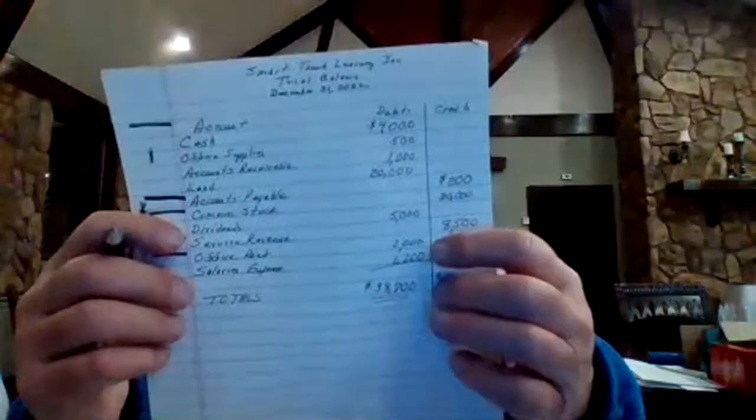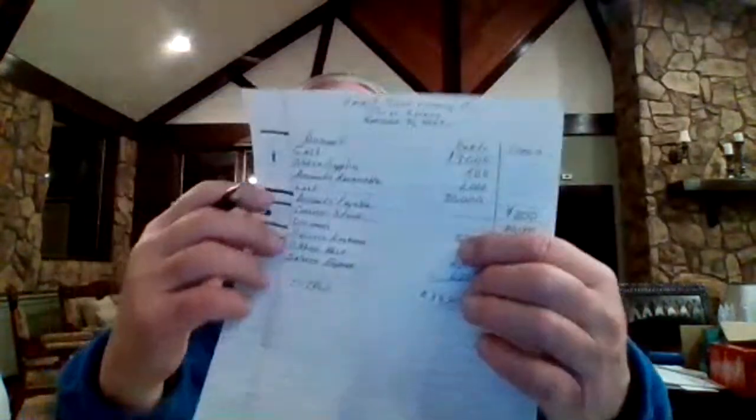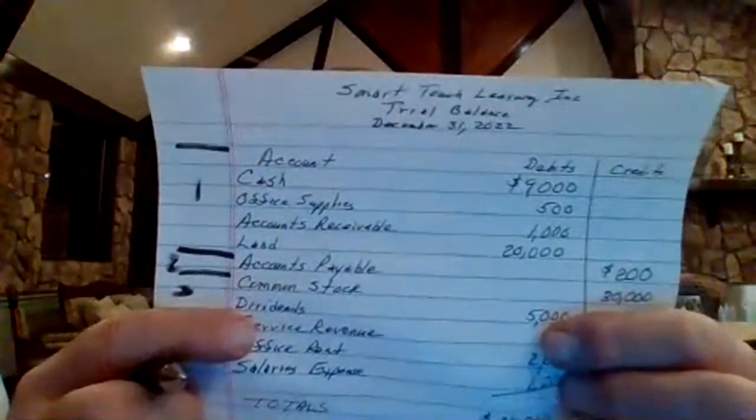Now we're going to subtract out dividends. We're going to say less dividends. I get those right off the trial balance. All this information is coming off the trial balance.